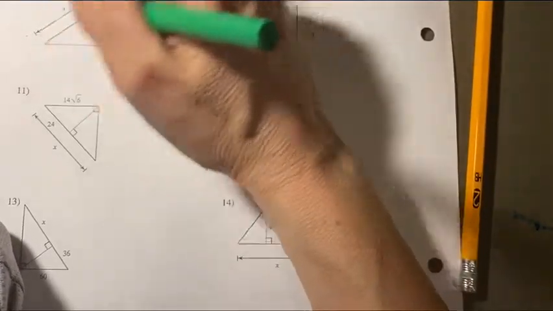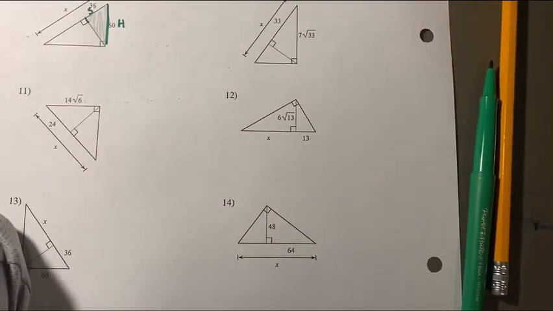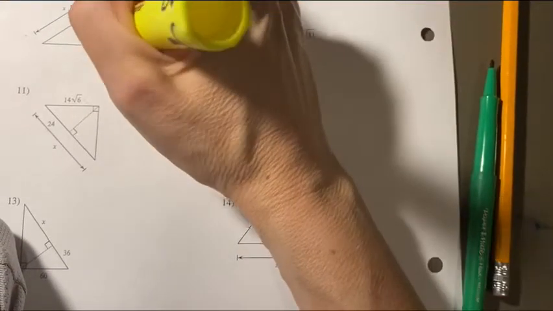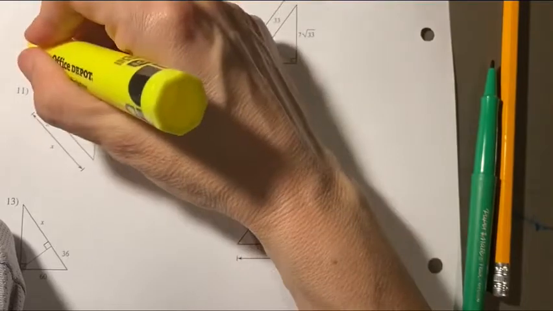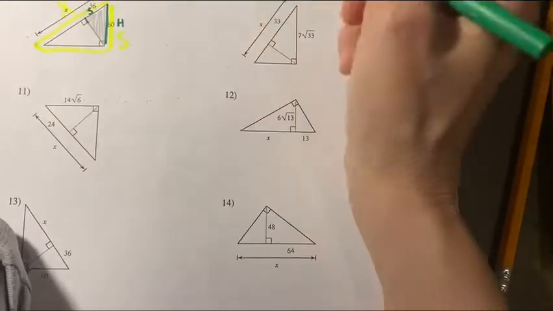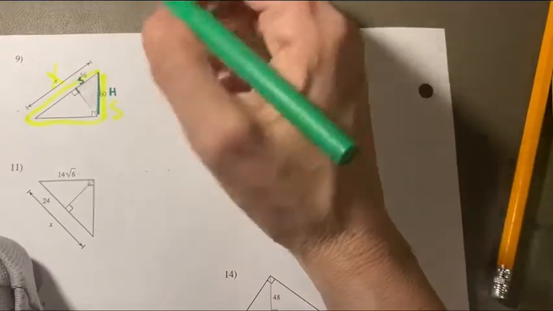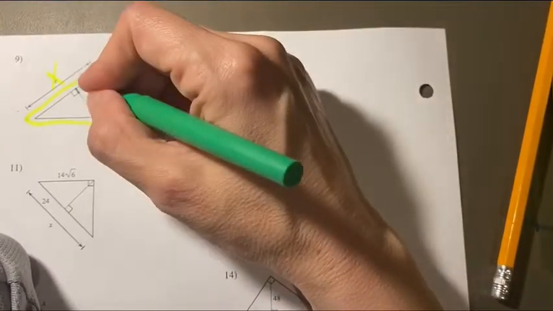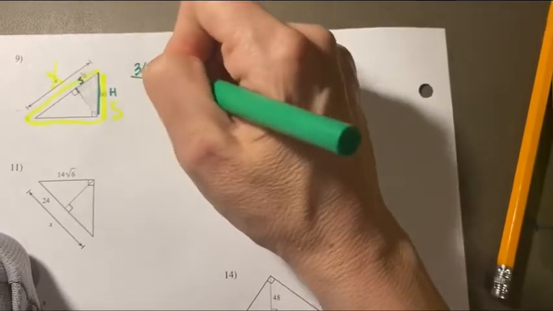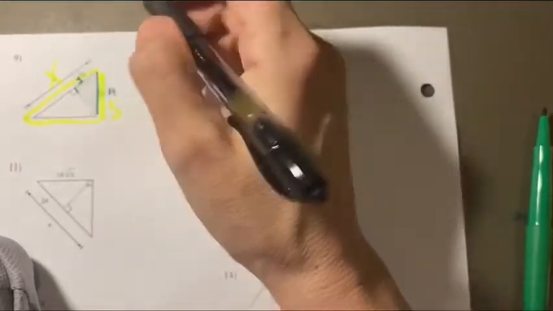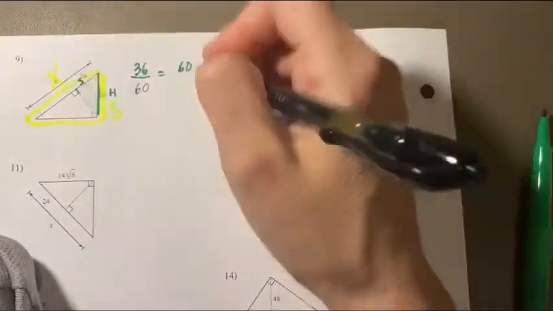And when I look at the mom, I have the small side of the mom is 60 and the hypotenuse of the mom, which is x. So just the strategy I showed you earlier, I can just order corresponding sides. So let's do that. On the baby, small side 36, hypotenuse 60. On the mom, small side 60, hypotenuse x.